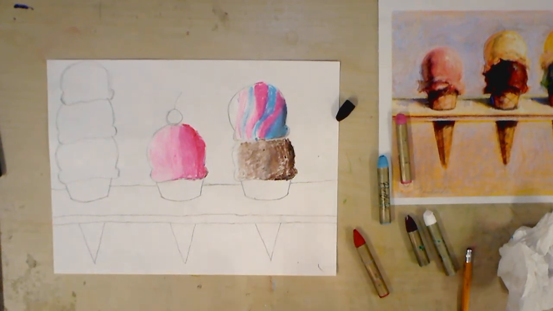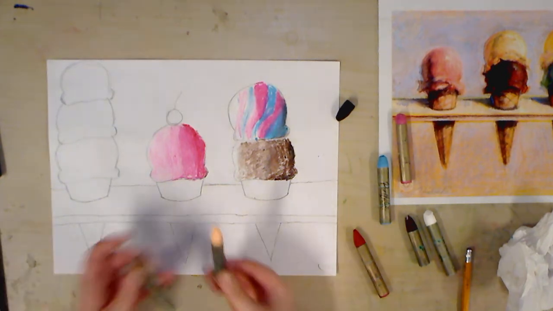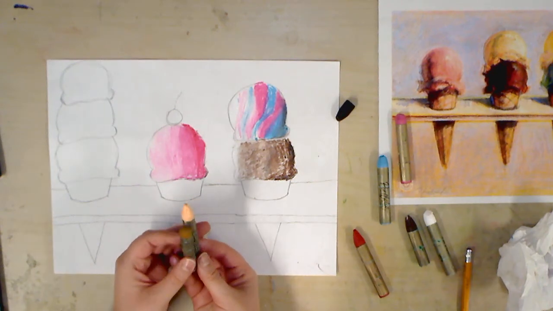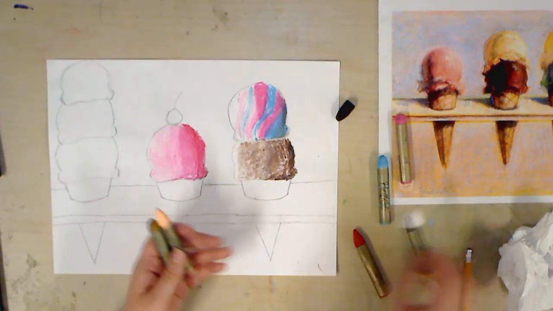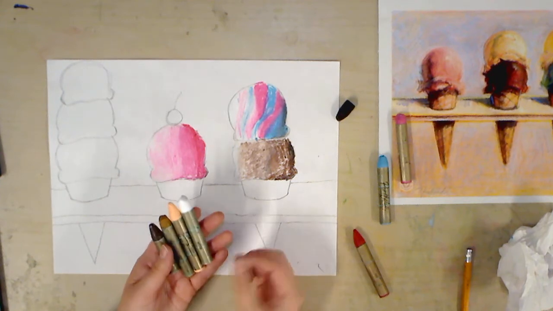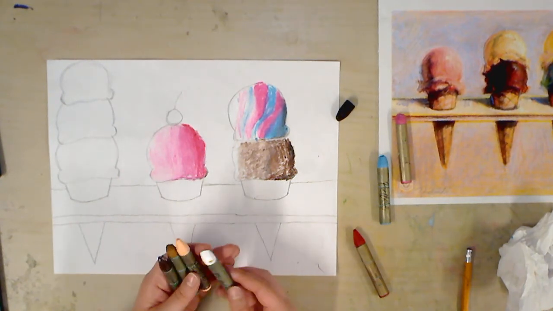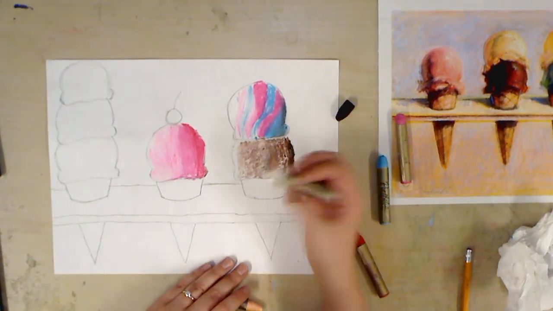Okay. Once I'm done with all of the ice cream, I'm going to work on the cones. For the cones, you also have to tint and shade them. So I have different browns and peaches that I'm going to use, and then I'll have white and a darker brown right here. So I have a huge variety. You friends want to find a huge variety as well.